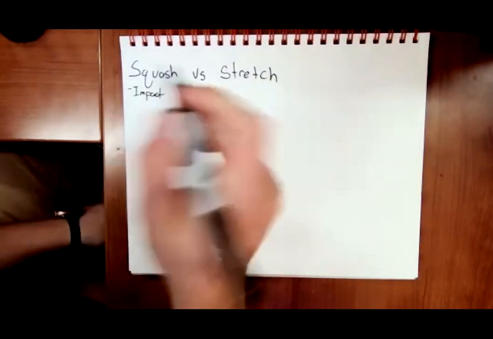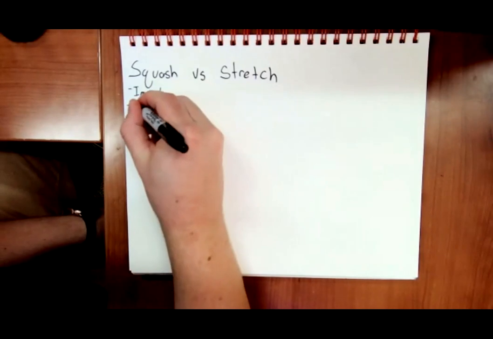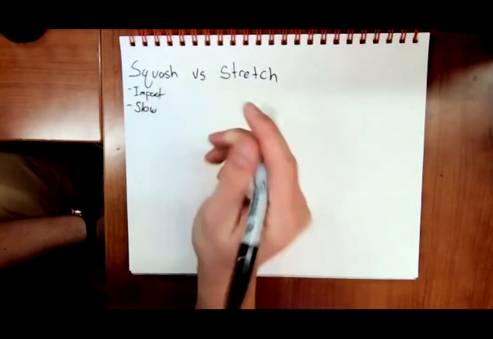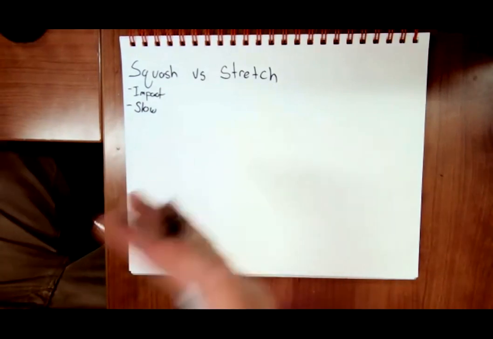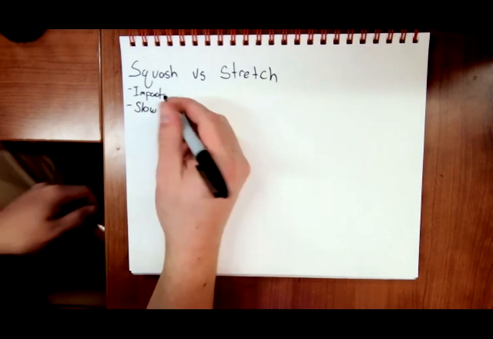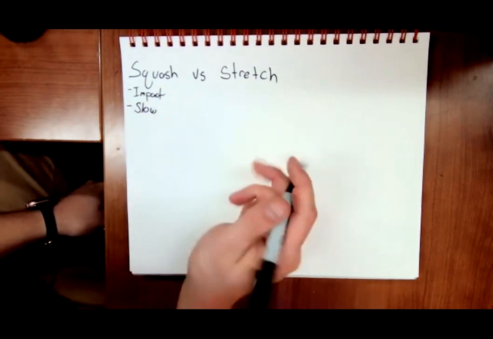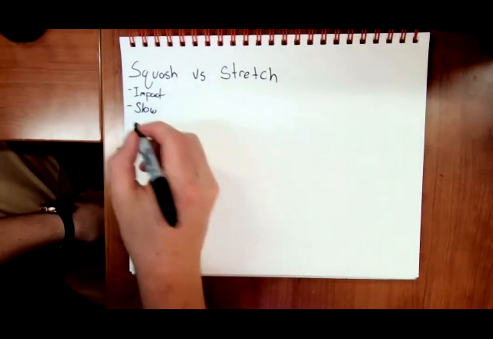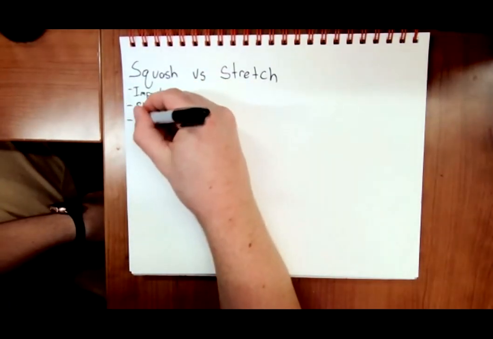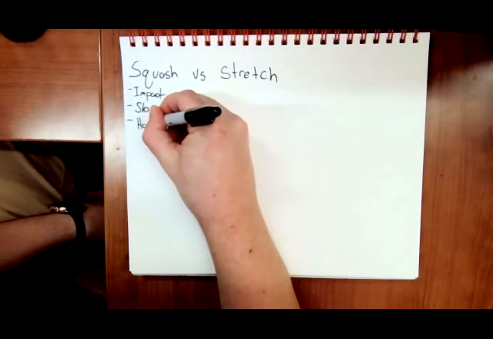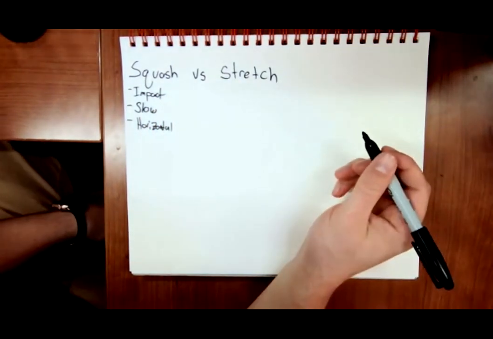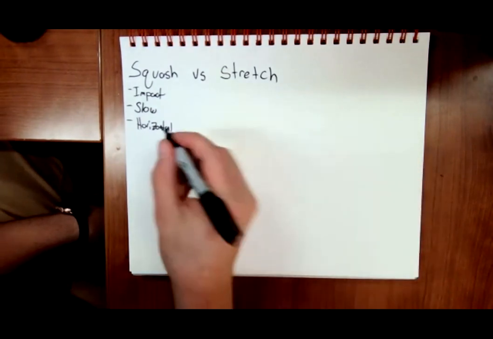So squash is typically reserved for impact. It's a little bit more slow because it has that chance to hit something or something hits it or it's landing somewhere. So it's a lot slower than its alternative of stretch. And then this is typically going to be horizontal in its expression when we're animating in 2D, which is what we're going to stick to for this class's purposes.